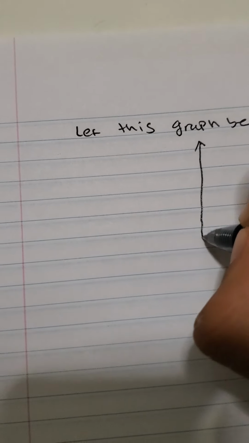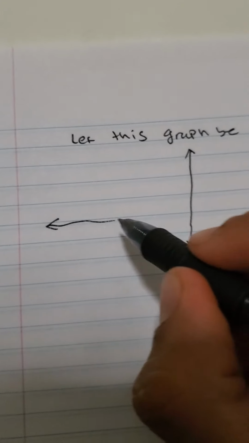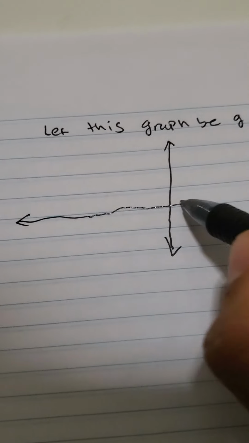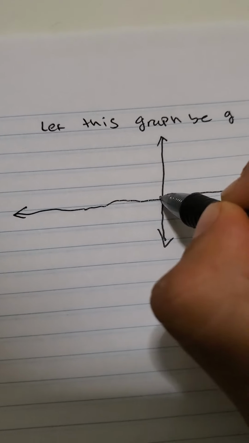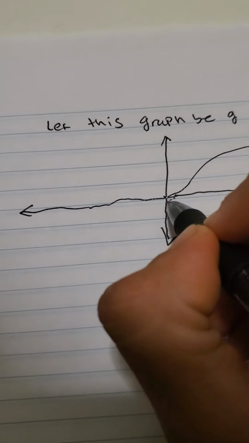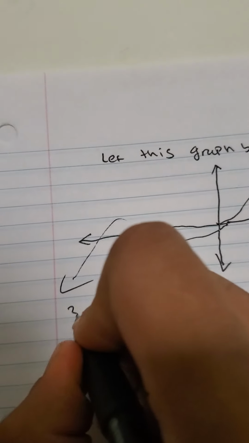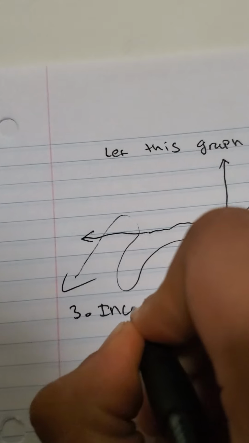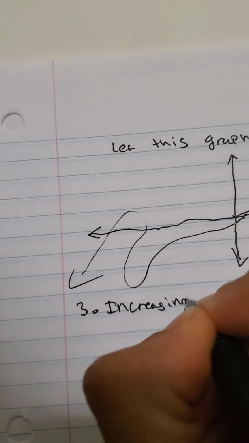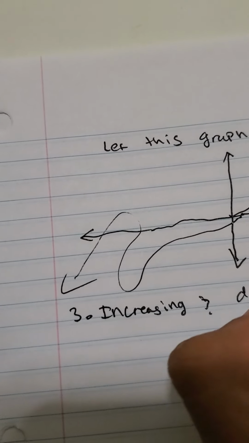And pretty much, let's just draw a random curve again. Alright, so we could find a function increasing and decreasing.